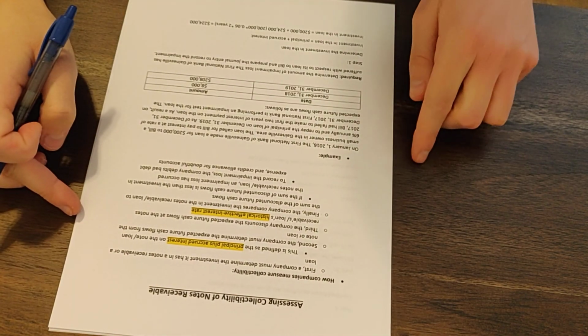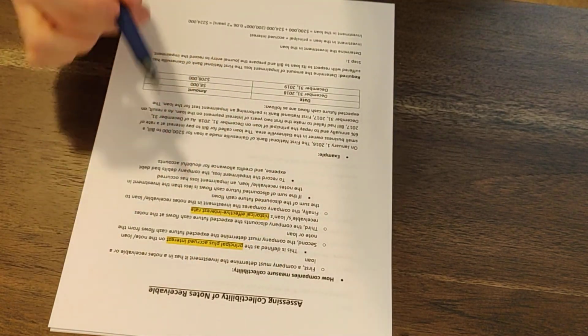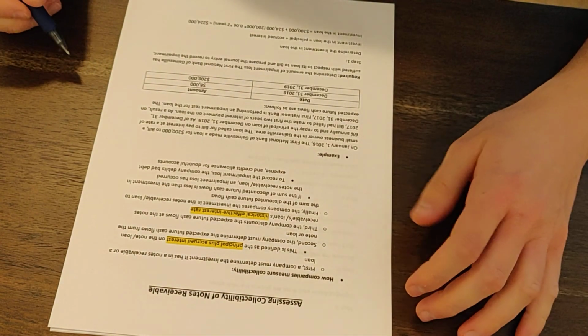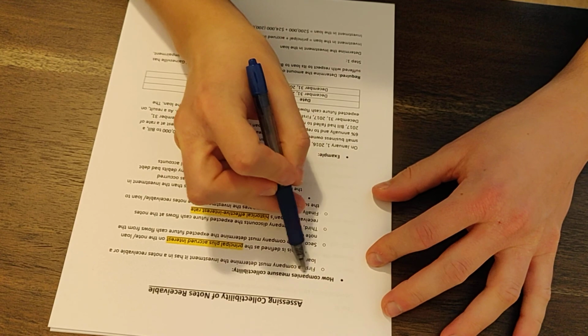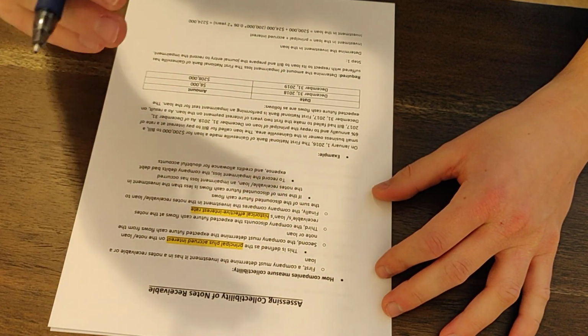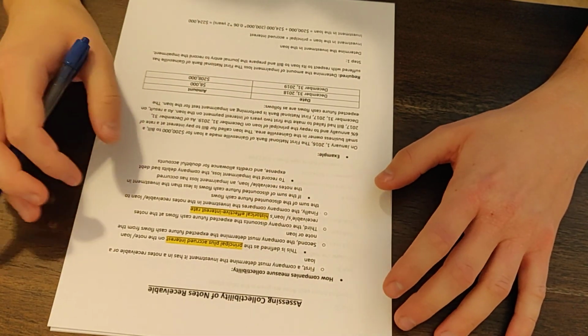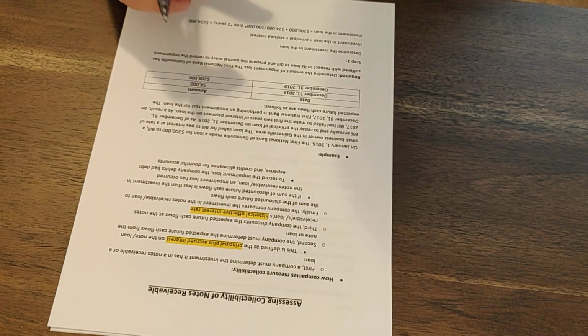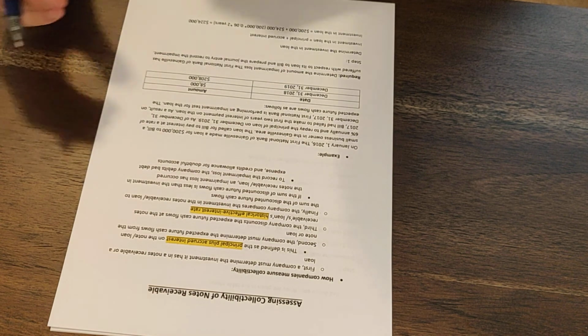Hello everyone. In this video, we're going to be going through the topic of assessing the collectibility of a notes receivable. Basically, how companies measure collectibility. They do these different steps. We're just going to walk through the steps of how a company would do this, and then we're going to go through a problem and see with concrete numbers how that works.